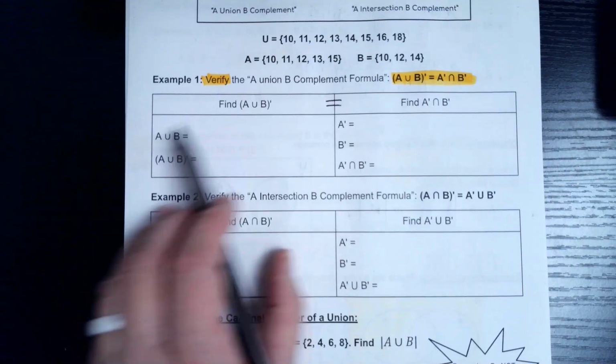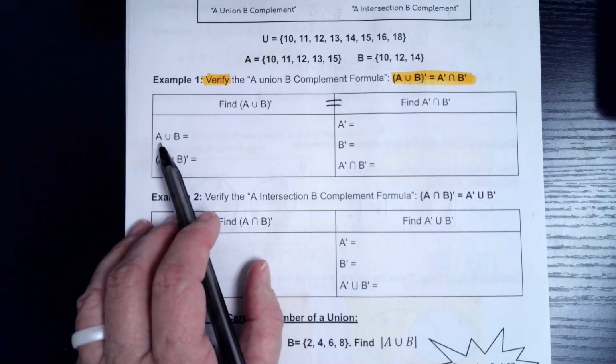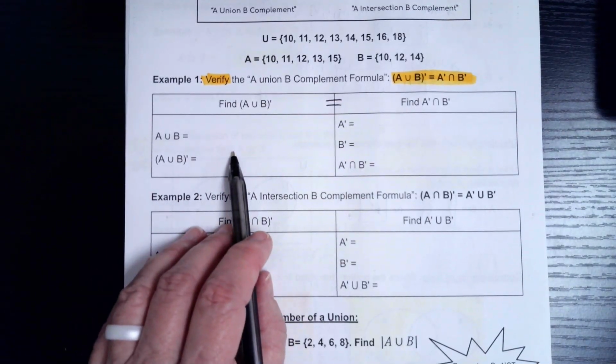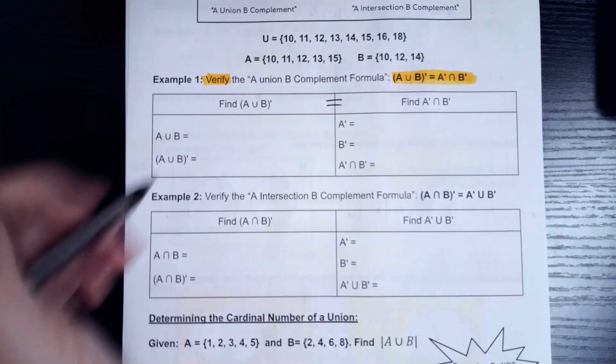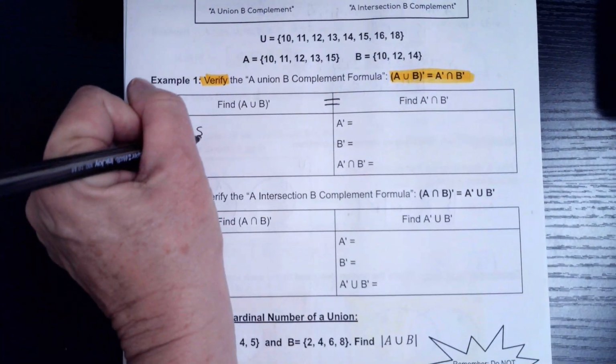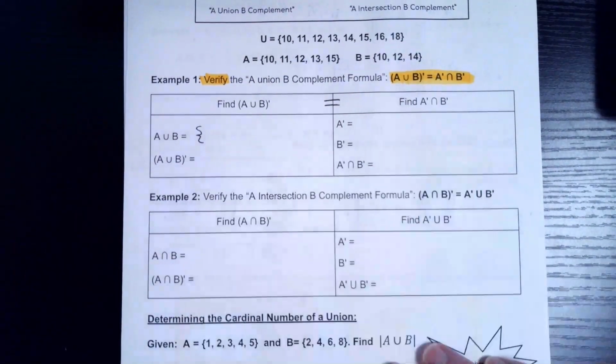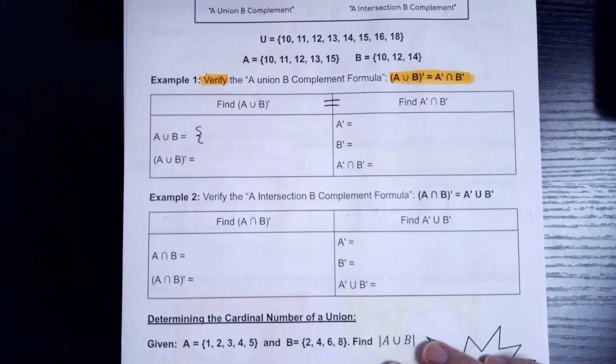So I want to create the set A union B. We've done this a few times, correct? So I'm going to start off with my curly brace. And here's my A, and here's my B. How do you want to go about making that union? How would you put them together?